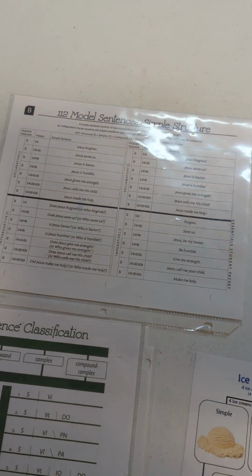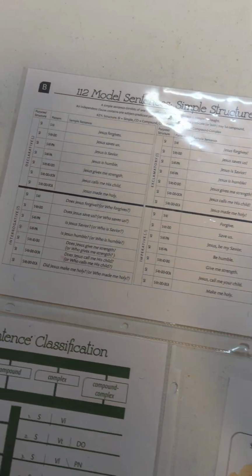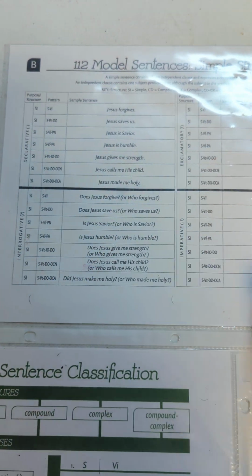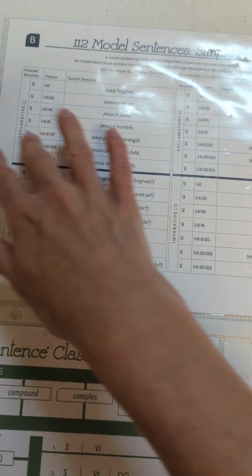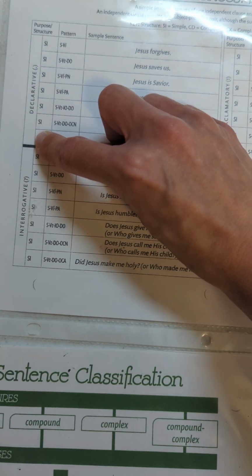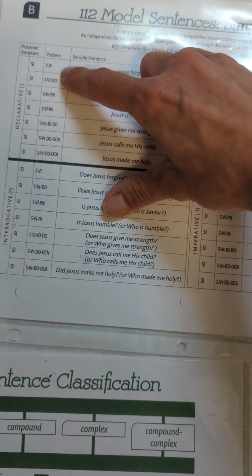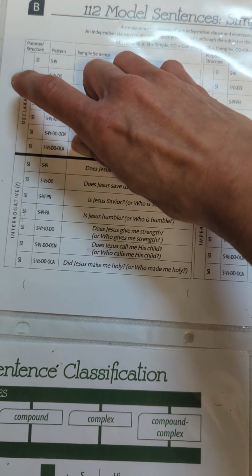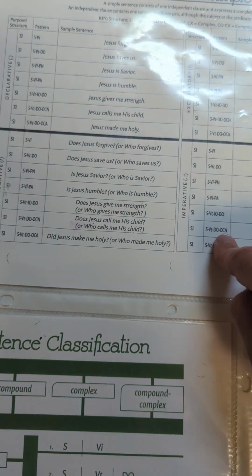So then next we'll move over to chart B. We'll put a box around this and make 4 boxes, so we'll have 4 quadrants. We'll notice that each quadrant has the same structure, and each quadrant has the 7 patterns. But what's different about them is that they each have a different purpose.